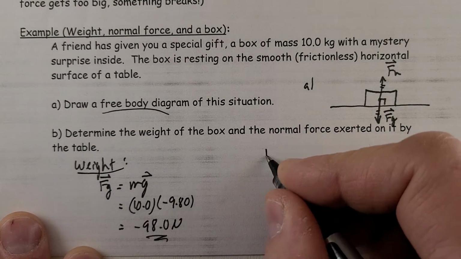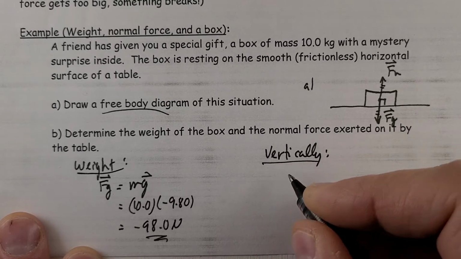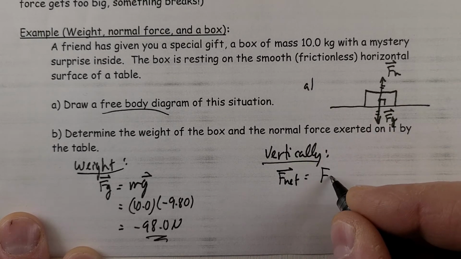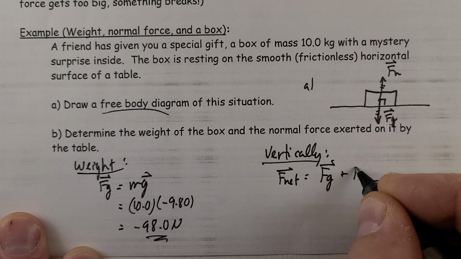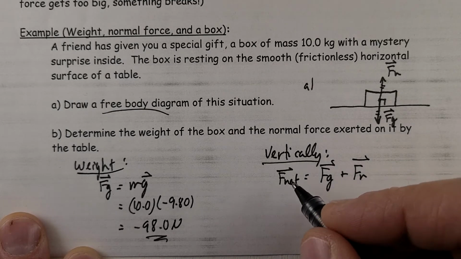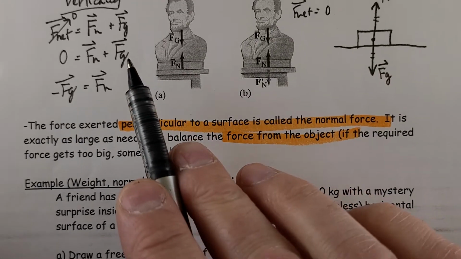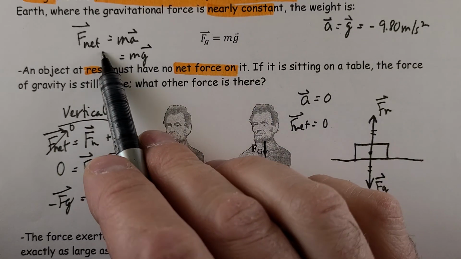And then again, just like I pointed up above, if I analyze this situation vertically, F net is equal to, now my two forces are Fg and Fn. So I have those. And since it's not moving, I know that there's no acceleration. And if there's no acceleration, that means my net force is going to be 0 as well.